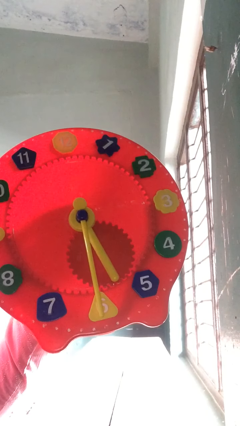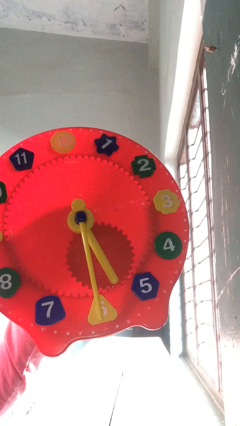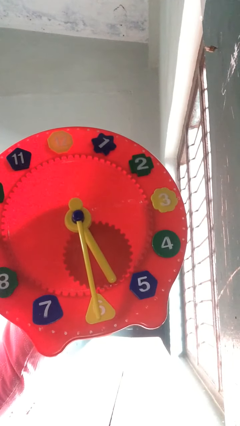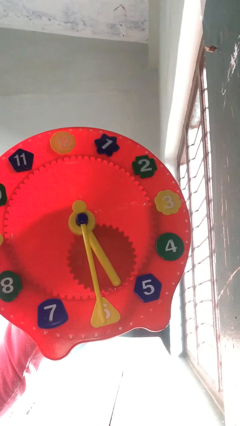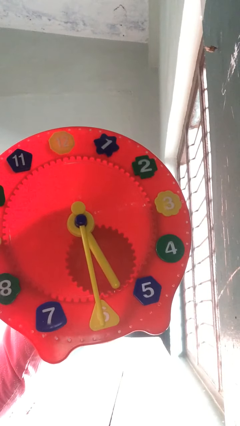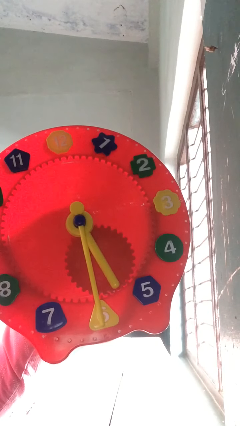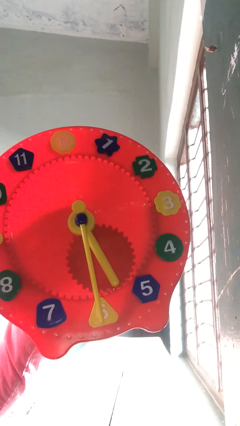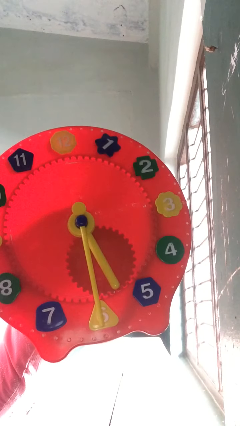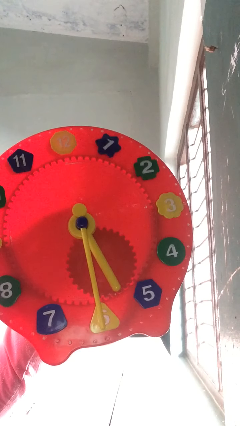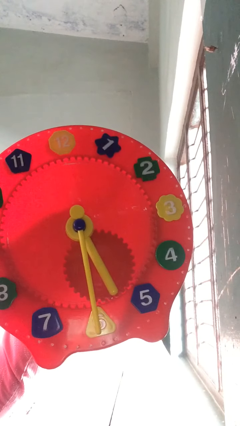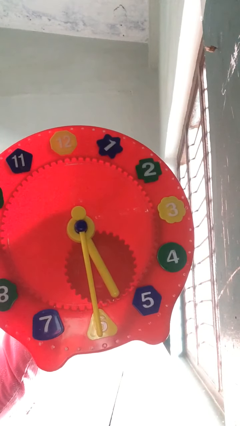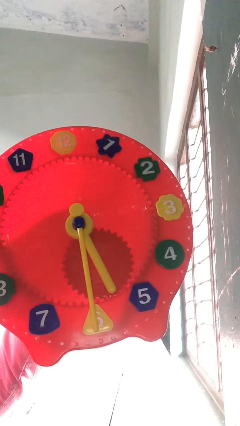Now this 5:30 we can read in another way also, that we learned in the lower classes. How many minutes pass here? 30 minutes pass. We know 30 is half of 1 hour. 1 hour is total how many minutes? 60 minutes. So 30 minutes will be half of that 60. So half an hour is passed. So this time 5:30 we can read in another way as half past 5.